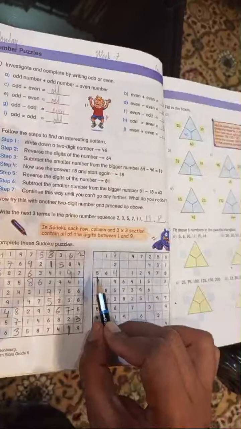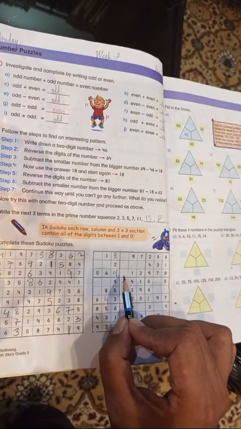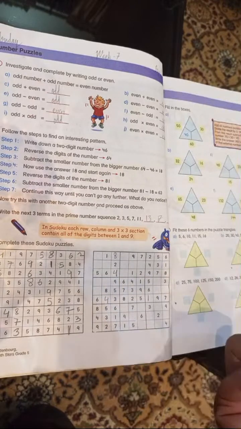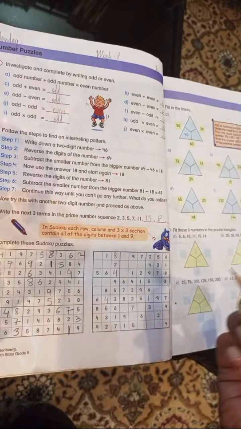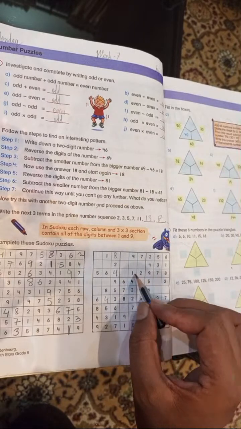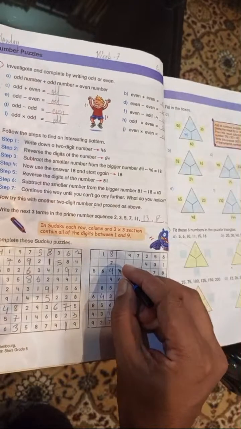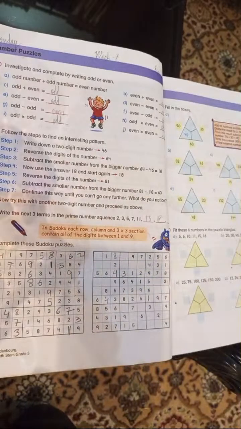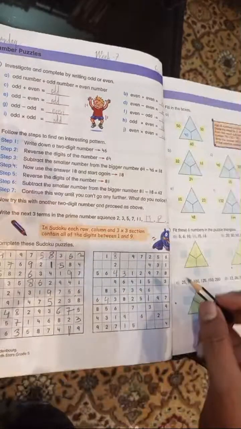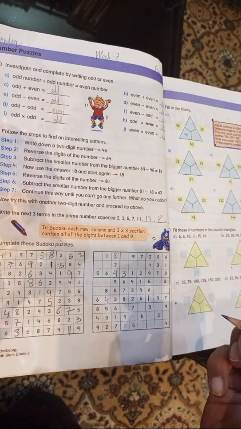Next, notice that this row is left with only one empty space. So let's plug in the missing number. Scan through this row, and you can figure out what digit is missing. 1, 2 are present, 3 is missing. So here we have the confirmed choice that this is filled with 3. So this row is also filled. Now move towards the next one.